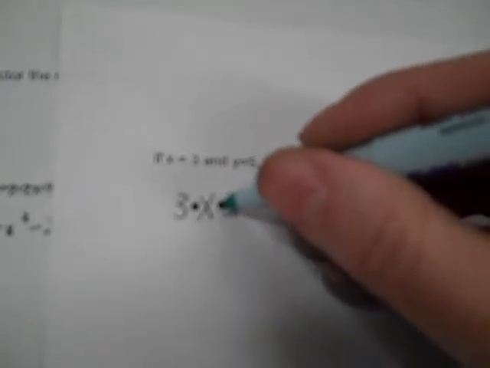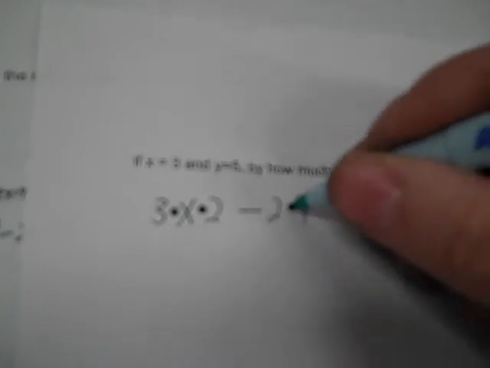Well, first off, the operation between 3 and x is times. X and 2 is times, so I'm putting dots. Then I have a minus operation, and then times. Then 2 and x would be times, x and 2 would be times, 3 and y would be times. Now I just replace those letters with what they equal.